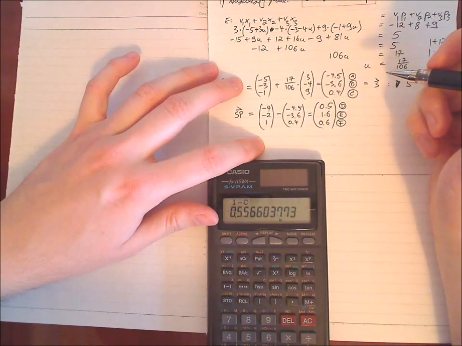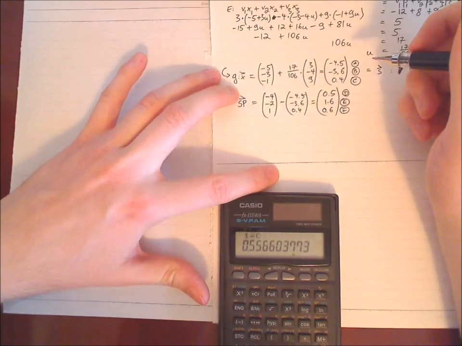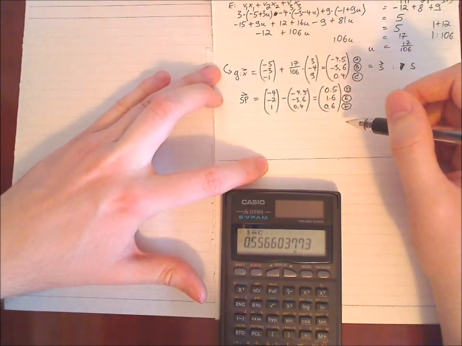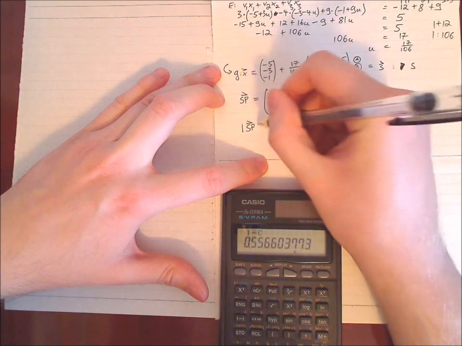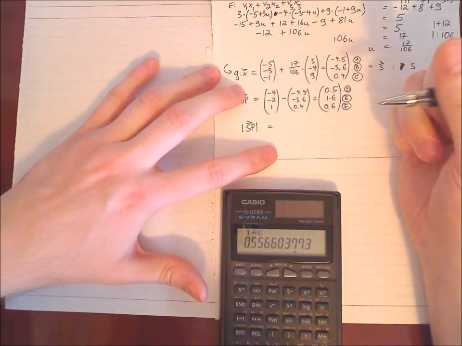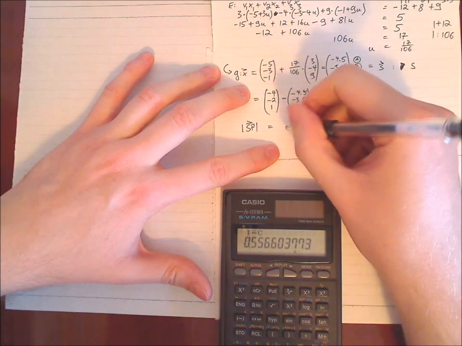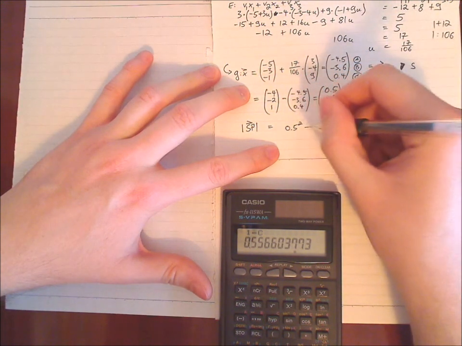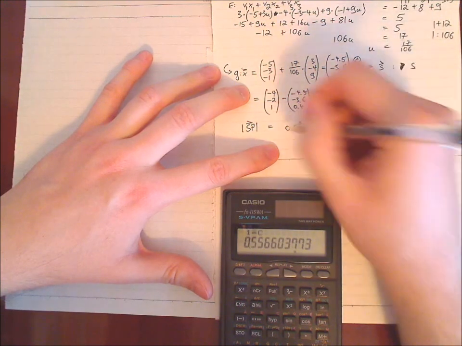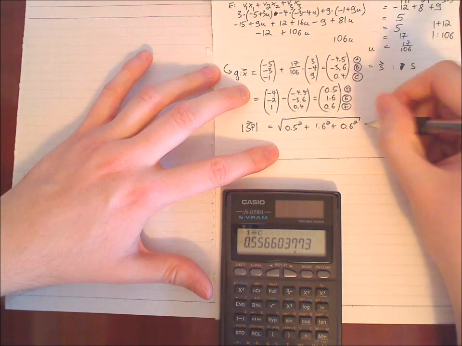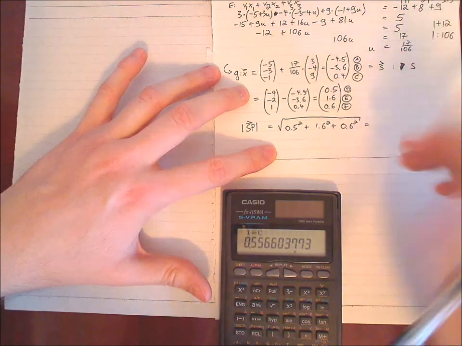And then what we are going to do is the final step. We just need to calculate the distance, which is the amount of this connecting vector SP. So we take 0.5 squared plus 1.6 squared plus 0.6 squared, square root, and then we end up with the amount.